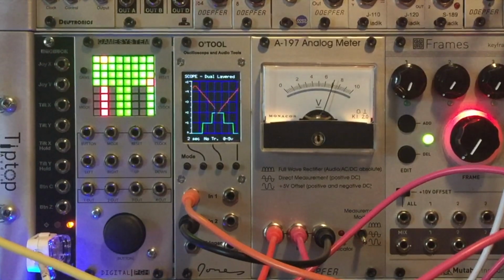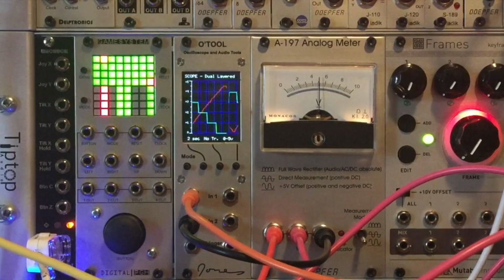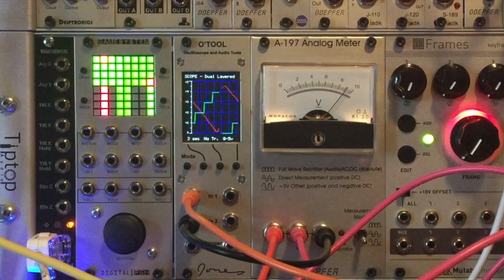You can see by looking at the scopes what's going on. The right-hand Doepfer analog meter is tracking the octave jumps. The O'Tool scope shows the outputs of each quantizer. The red trace is the original 4-octave major scale, and the green trace is the inverted 1-octave jumps coming from the Intellijel µScale. It's easy to tune the patch to alter the range of the wrapping distance to be 1, 2, 3 octaves, or really any amount of notes.